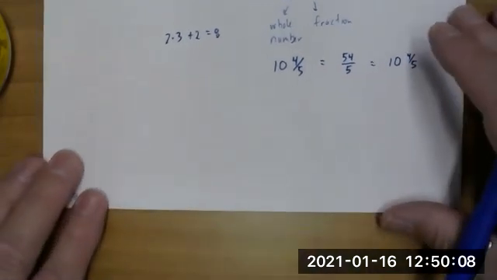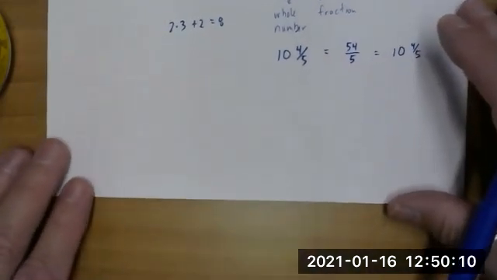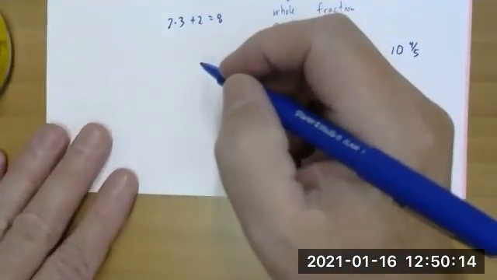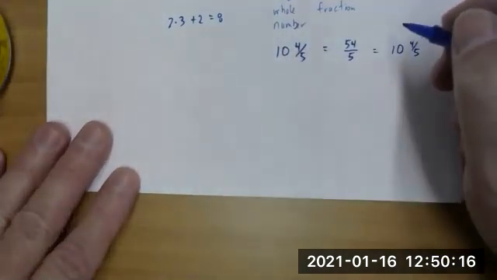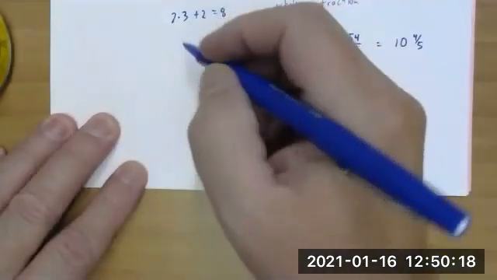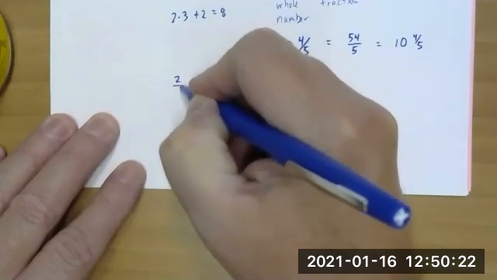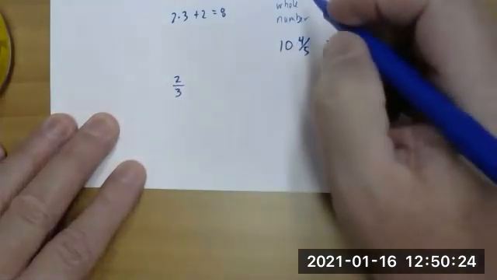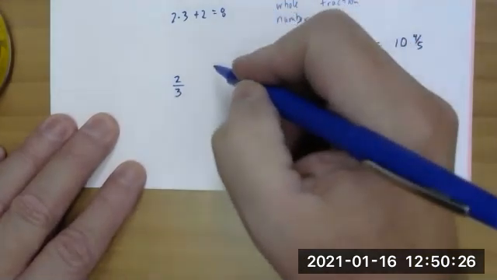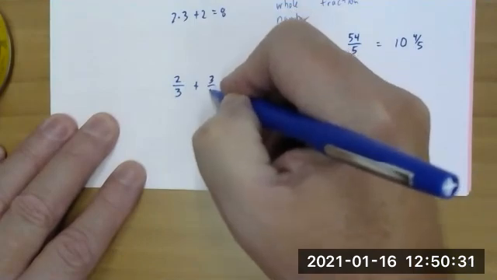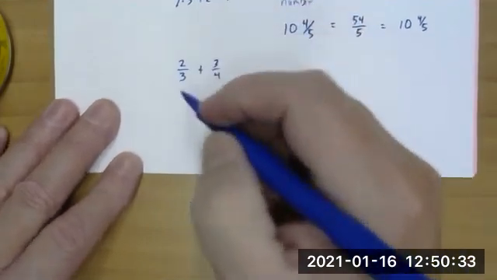Something that students trip up on, which I'll just cover now. First of all, let's just do a quick review of math operations with fractions. Two-thirds plus 3/4.